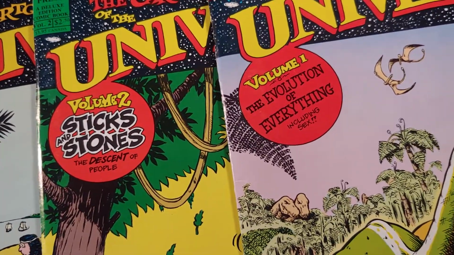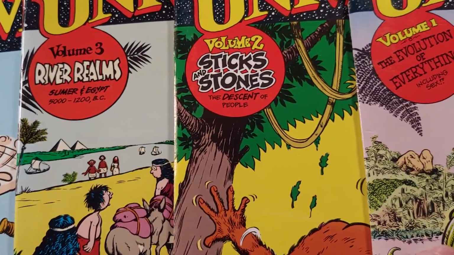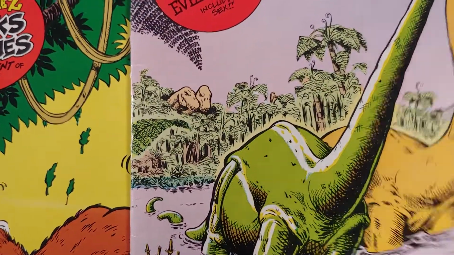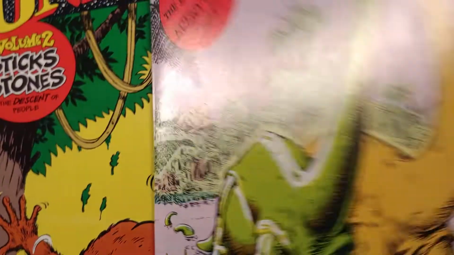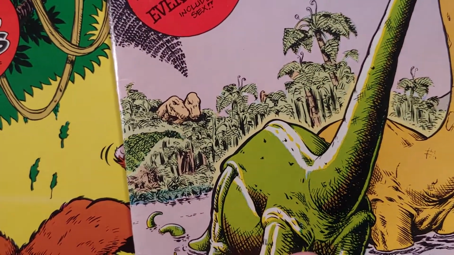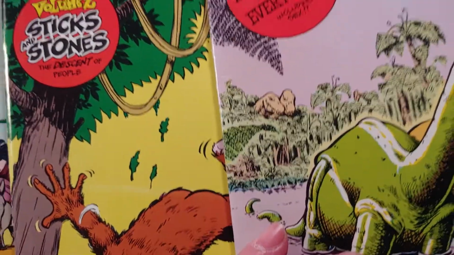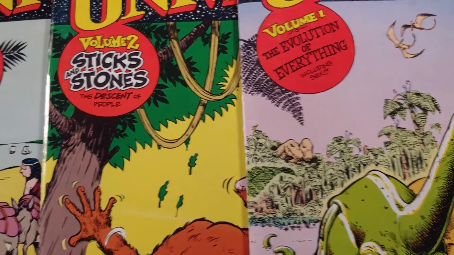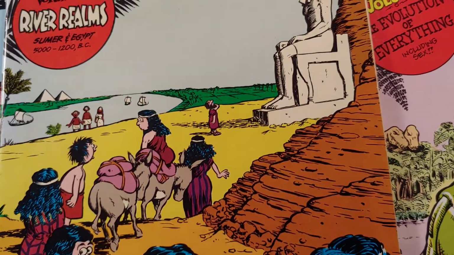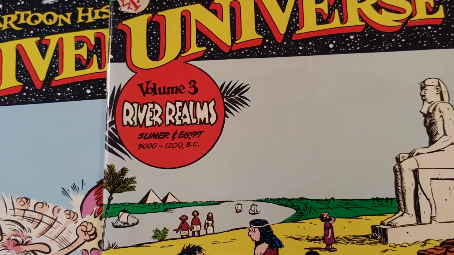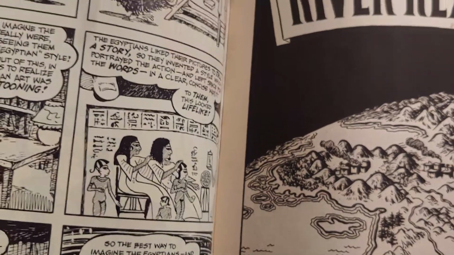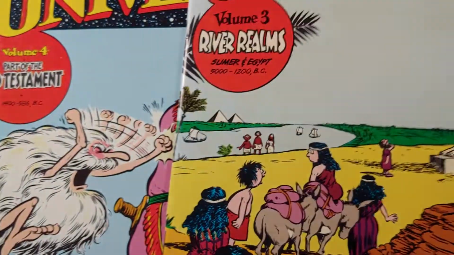Now these were started reprinting in a little better quality in 87. Yeah, they're done on better quality paper and cardstock covers, which replaced ones like this. This is the only one I have like this. This is from the first printing, because this particular issue was printed in 1979.